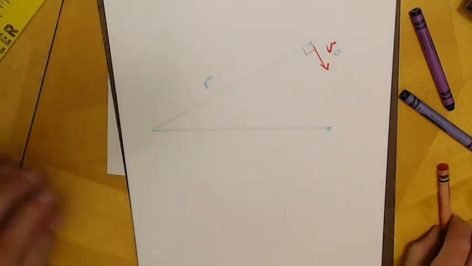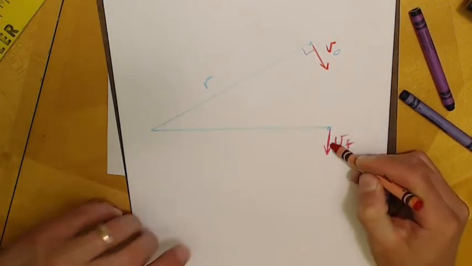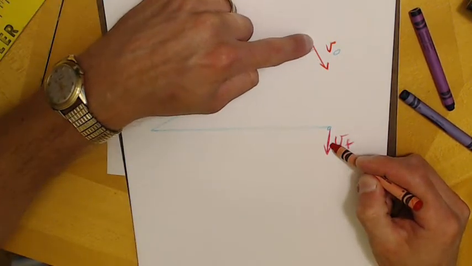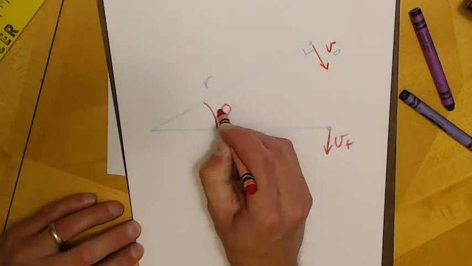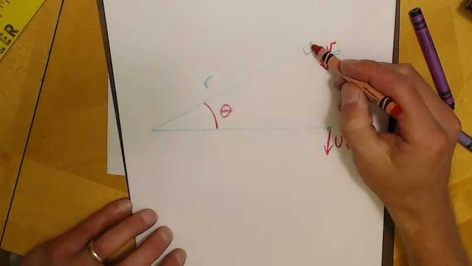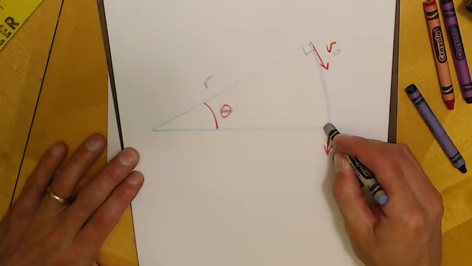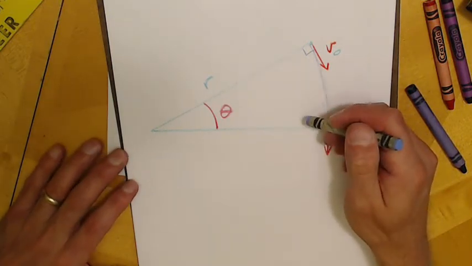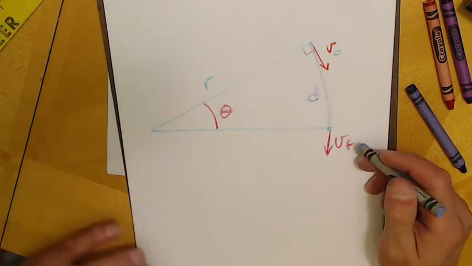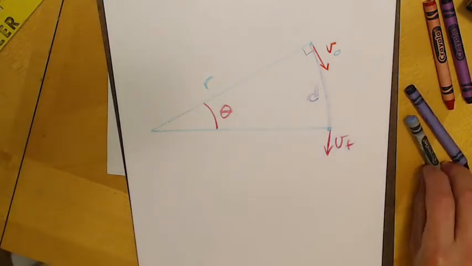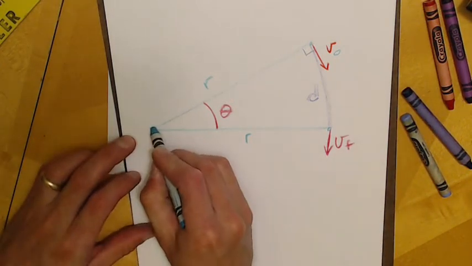His velocity is the same length, because his speed didn't change. However, he swept through some angle theta, and he went some distance. Let's use a different color for distance. He went this distance, this arc length, we'll call it d. He's still some distance R from the center.